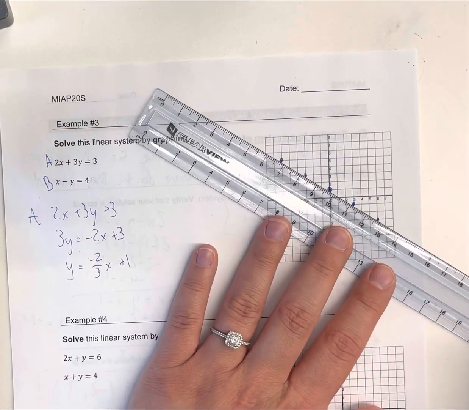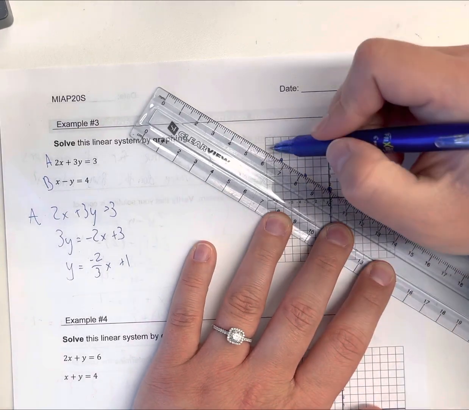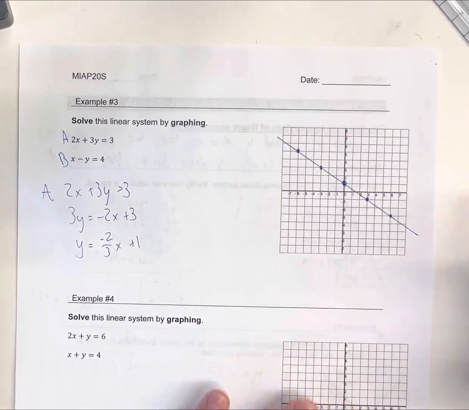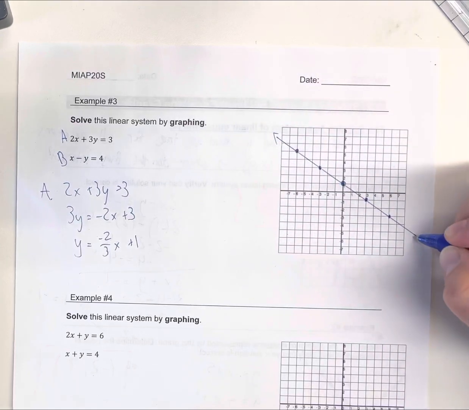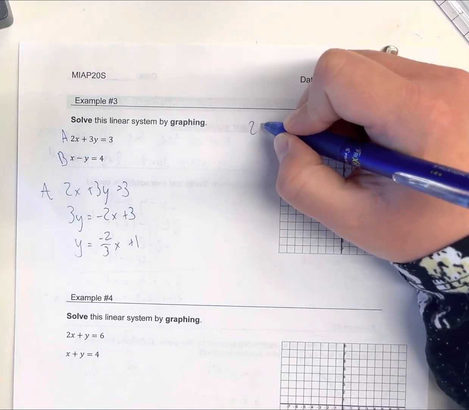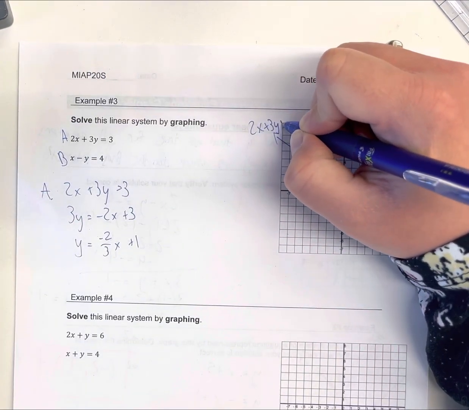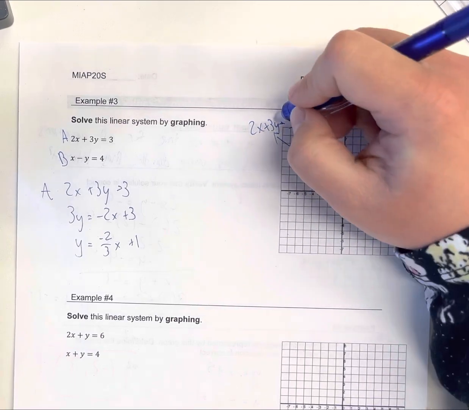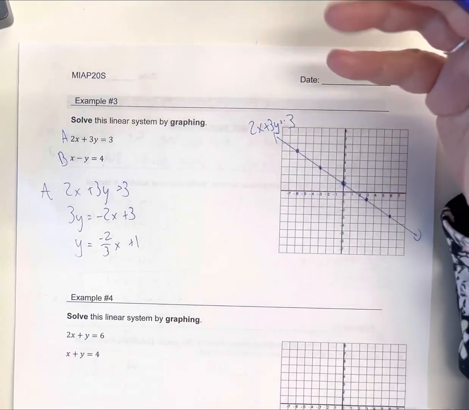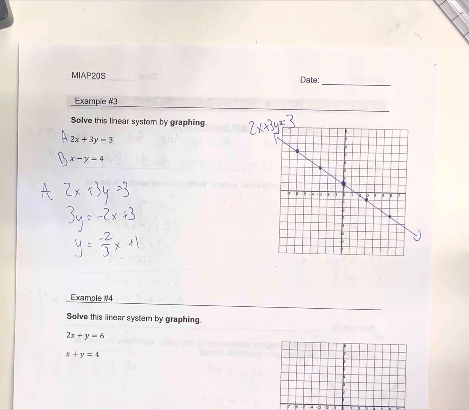Definitely use a ruler when we're doing this. Because again, if it's not perfect, it's going to be difficult. Of course, we need arrows and we need a label, and I'm going to label this with the original equation. But if you use the equation that you put, that's good too. Any equation that describes it.